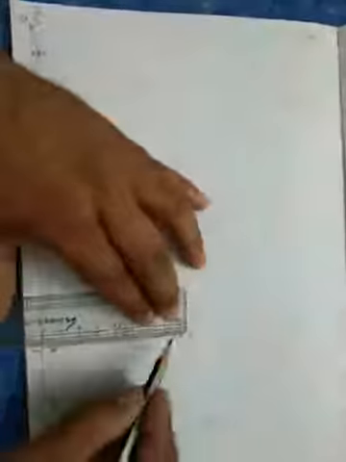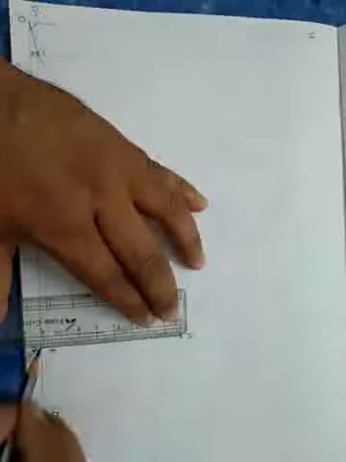Now AF represents 28440 watt and measure 8.1 centimeter. If we measure it, it is as an approx 8.1 centimeter, exactly 8.1 centimeter.